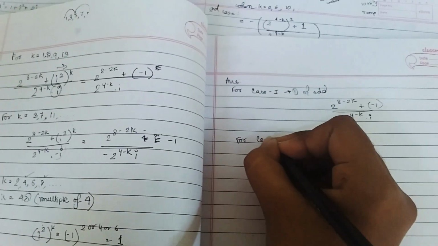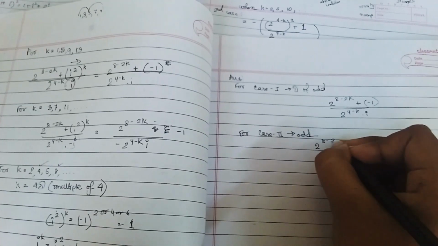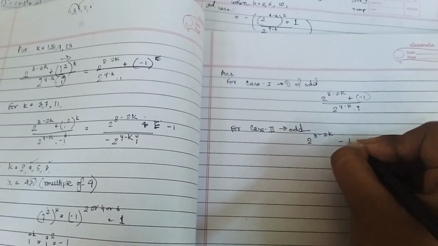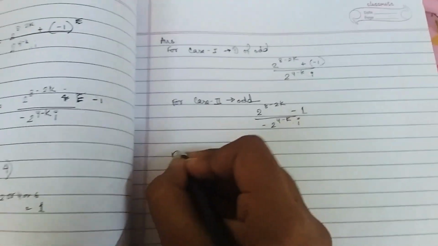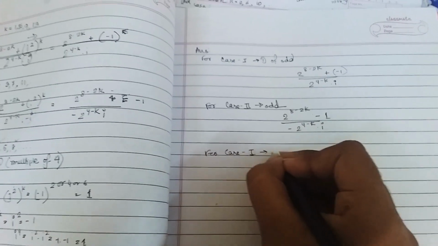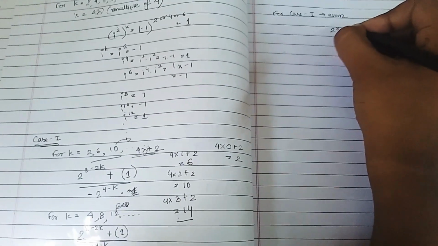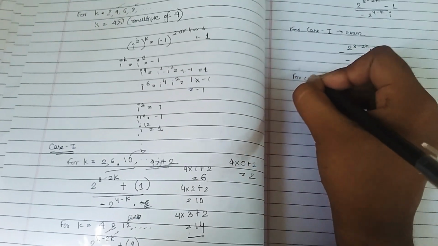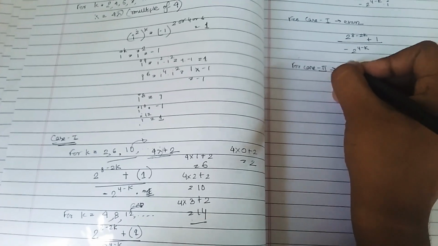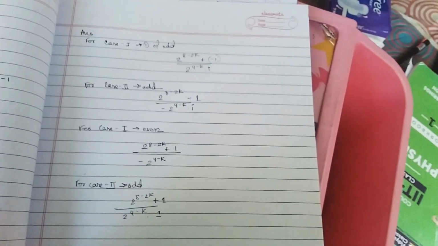For second odd, 2 to the power 8 minus 2k minus 1 minus 4 minus k i. For case 1 of even, plus what, guys? 2 to the power 8 minus 2k plus 1. Okay. Case 2 of even, 2 to the power 8 minus 2k plus 1 to the power 4 minus k into 1. So these are the answers. You can see it all at once.